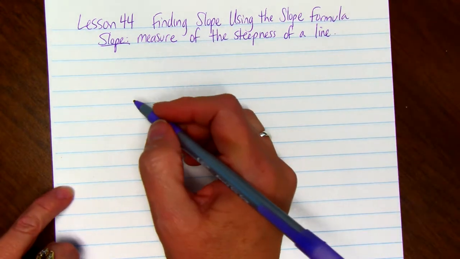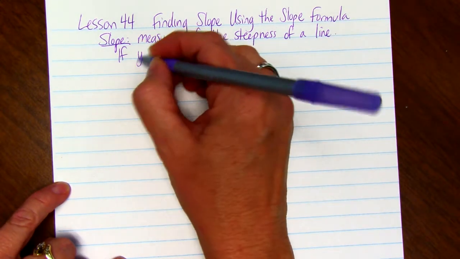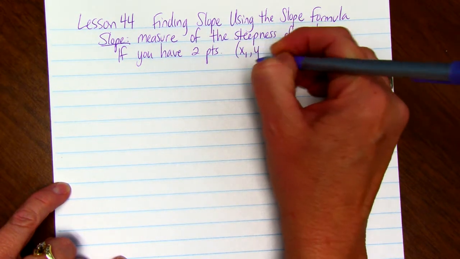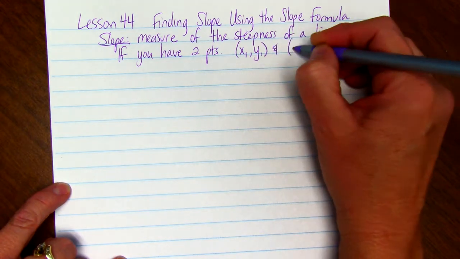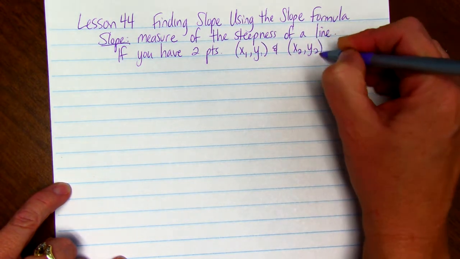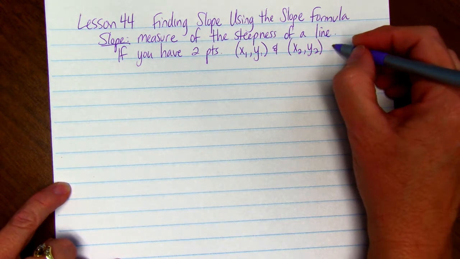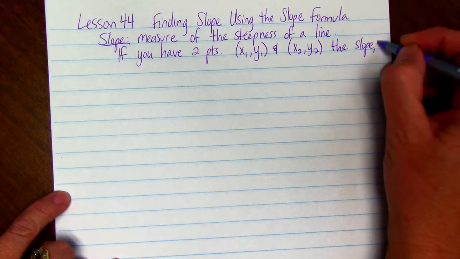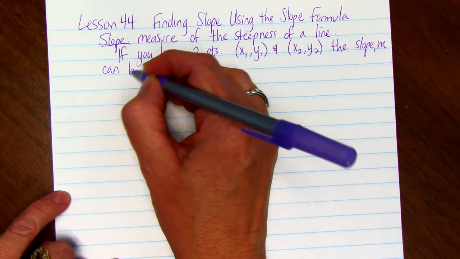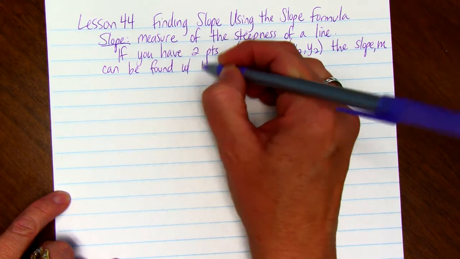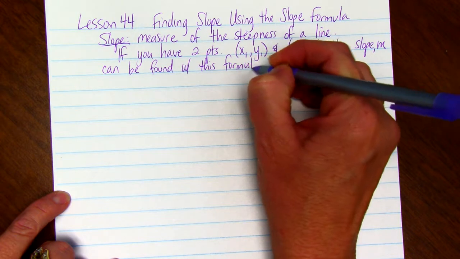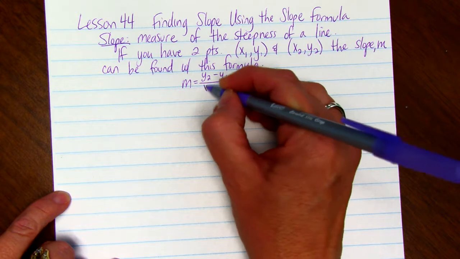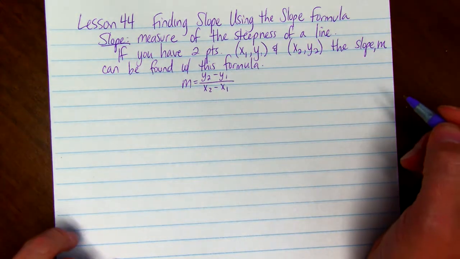So if you have 2 points, we're going to call one of them x sub 1, y sub 1, and the other one x sub 2, y sub 2. You can find the slope. We'll say the slope m can be found with this formula. So it's m equals y sub 2 minus y sub 1 over x sub 2 minus x sub 1.